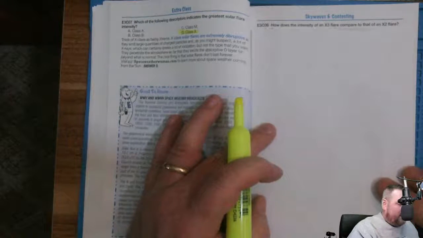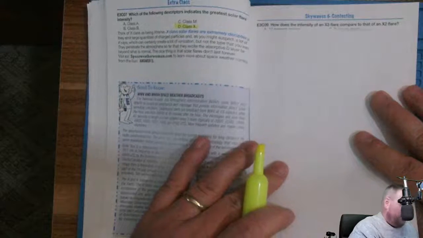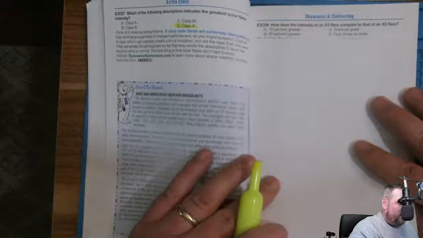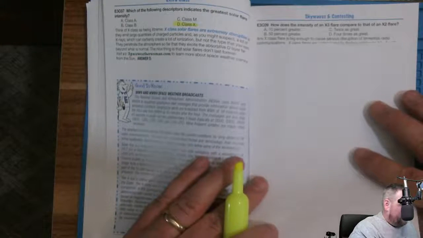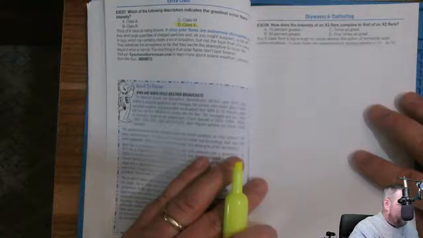How does the intensity of an X3 flare compare to that of an X2 flare? 10% greater, 50% greater, twice as great, 4 times as great. Any X-class flare is big enough to cause serious disruption of terrestrial radio communications.